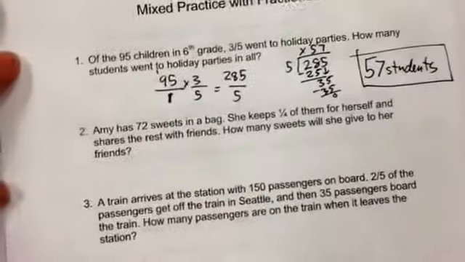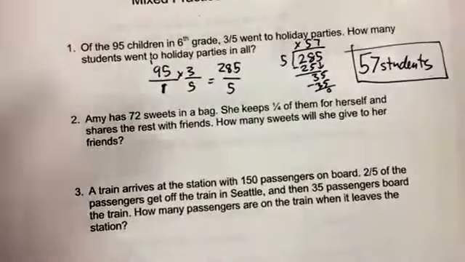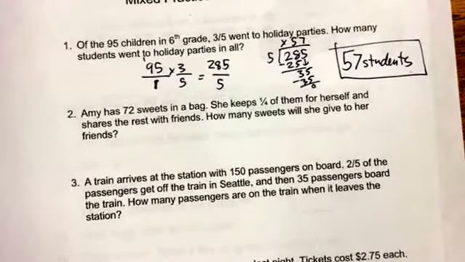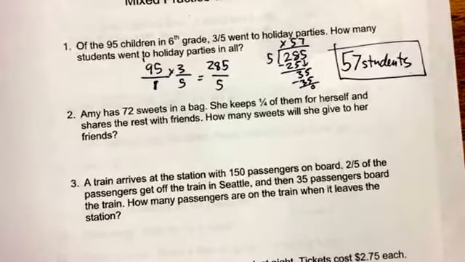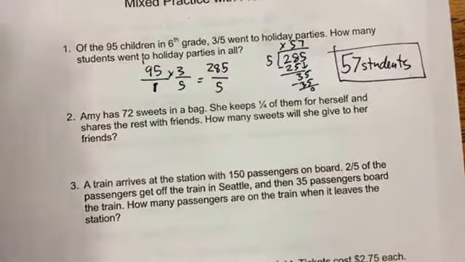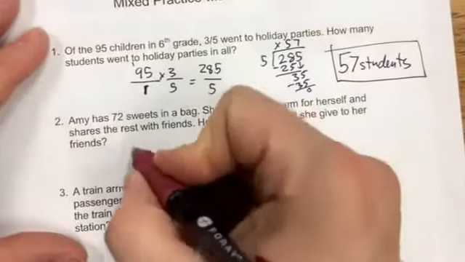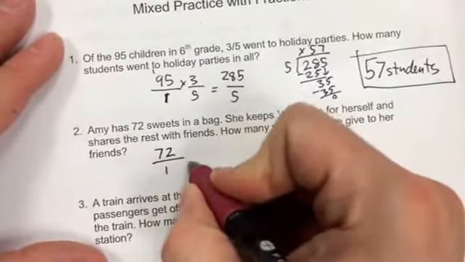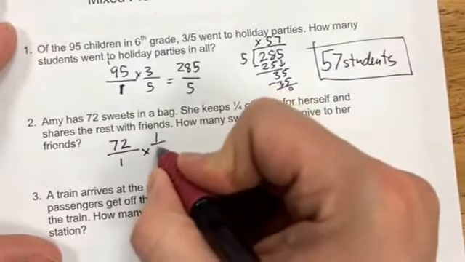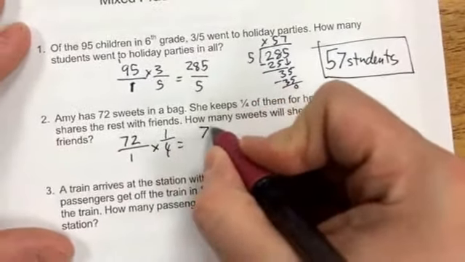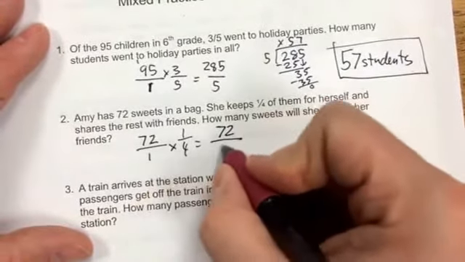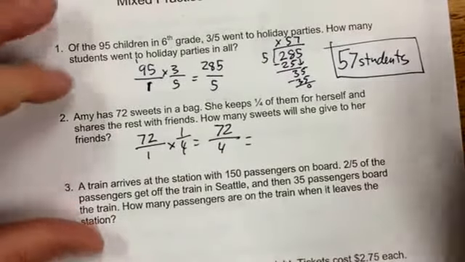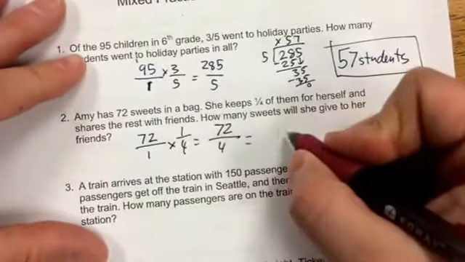57 students. And then problem number 2. Amy has 72 sweets in a bag. She keeps 1/4 of them for herself and shares the rest with her friends. How many sweets will she give to her friends? Well, first we need to figure out how many she kept. So 1/4 of 72. Same deal. We're going to do 72 times 1/4. 72 times 1 equals 72. 1 times 4 equals 4. We can also see that 1/4 of 72 is also just a division problem, so we're doing 72 divided by 4.